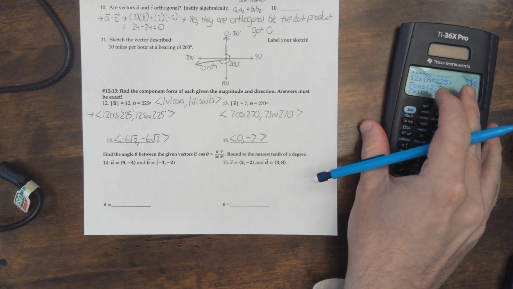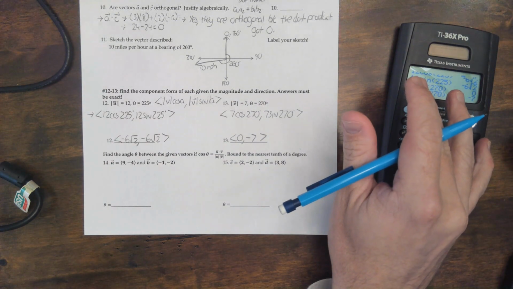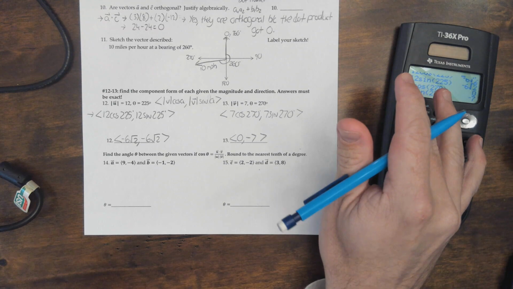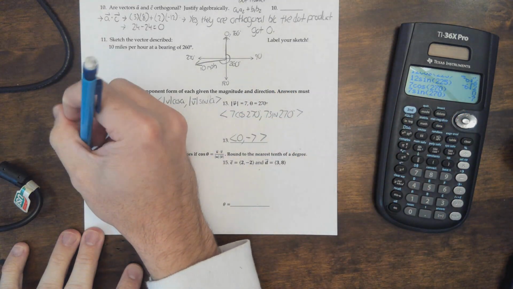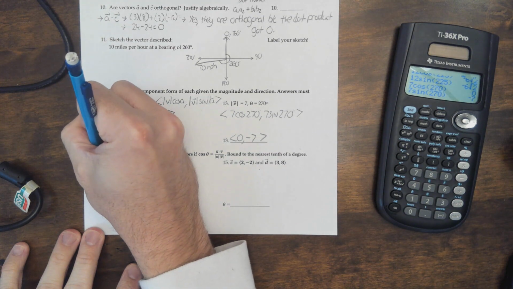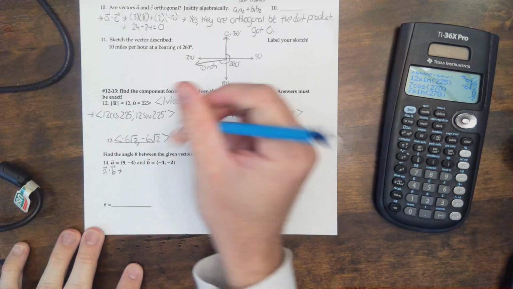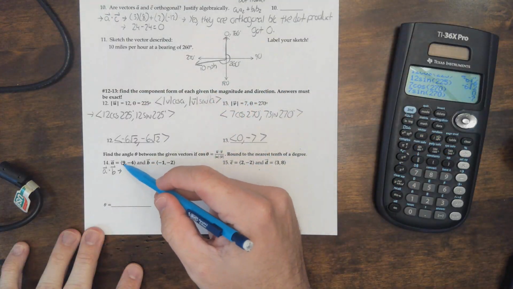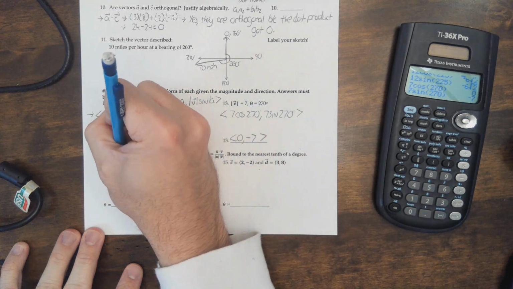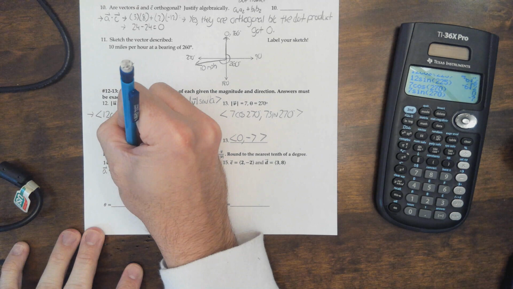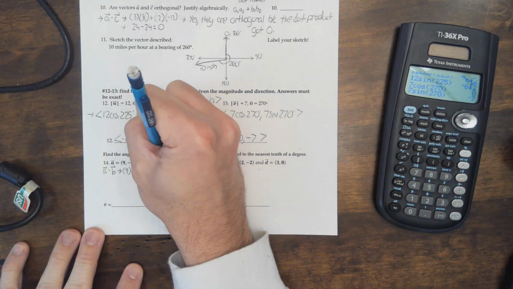Okay, so now it wants us to find the angle in between. So there's 3 things we have to do. 1, we have to find the dot product. That's our first step, and then find the magnitude of both, and then plug it into our formula. Okay, so it's going to look like this. We need to do the dot product of A times B. Again, you're going to pretty much multiply the like components. So it's going to be 9 times a negative 1 plus a negative 4 times a negative 2.